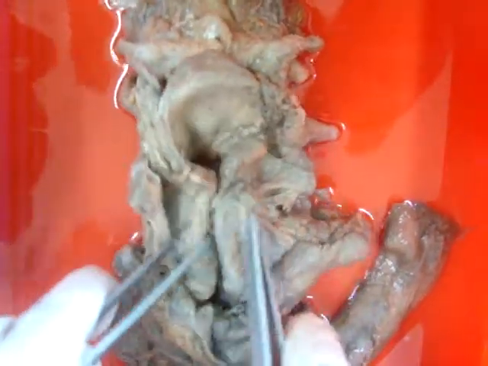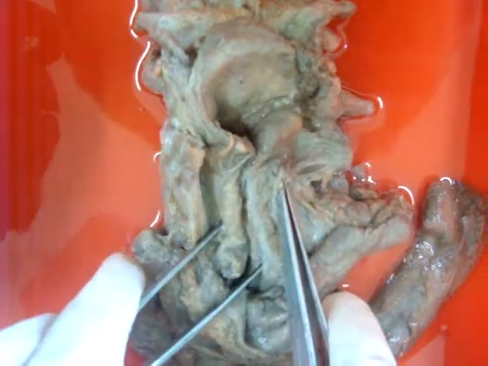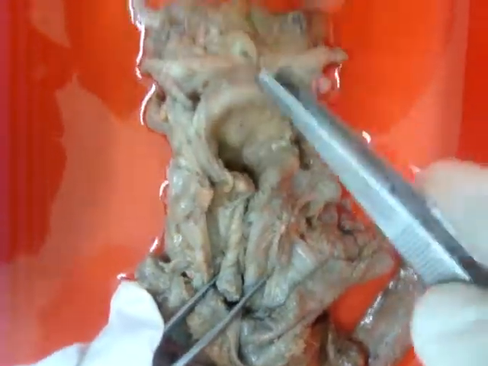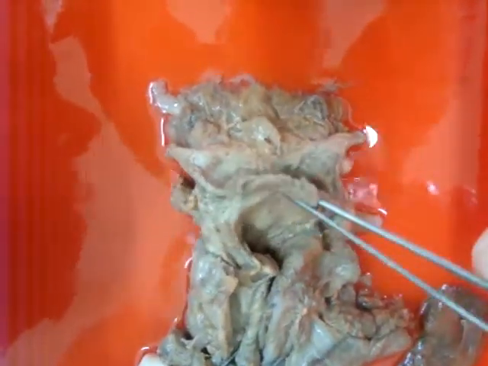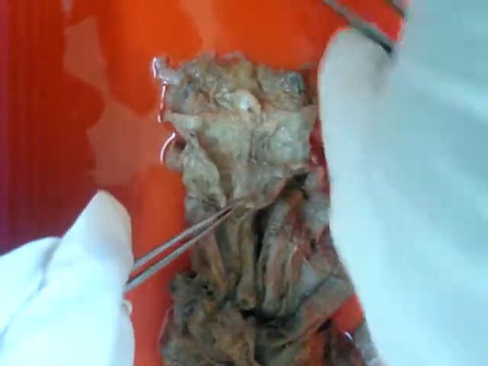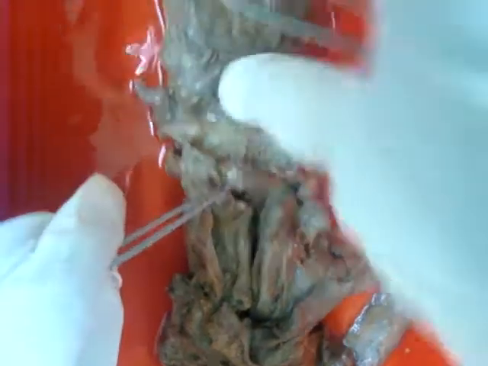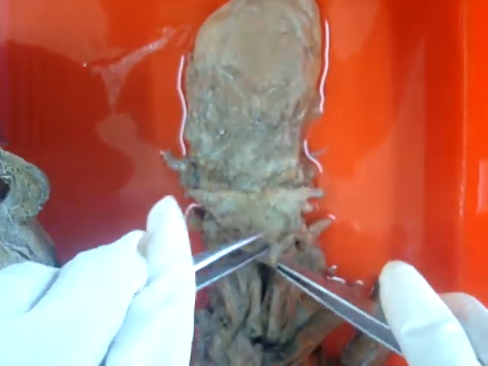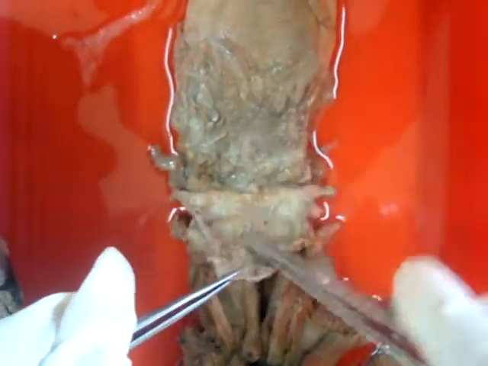Here the larynx has been cut open. So this was the laryngeal inlet. Here we have the upper free margin of the epiglottis. You can see this epiglottis was connected over here to this tongue. So the tongue was like this. So this epiglottis is connected to the tongue.